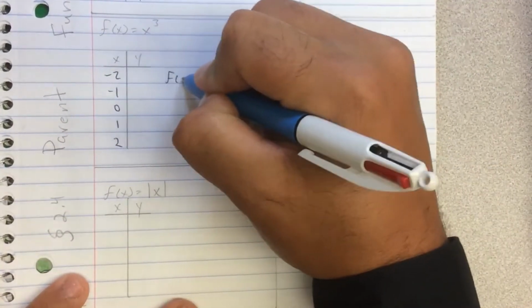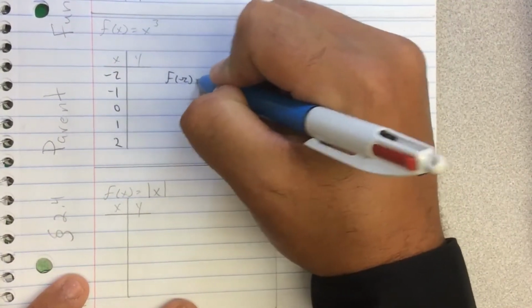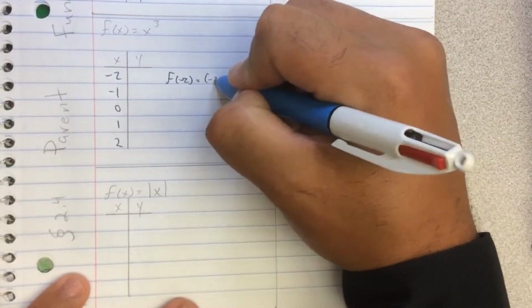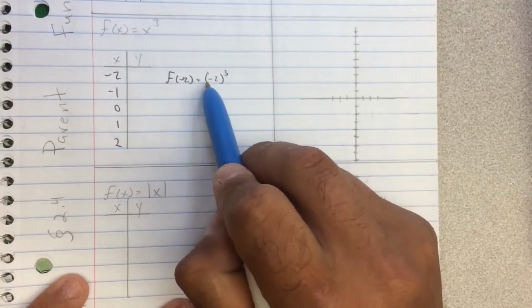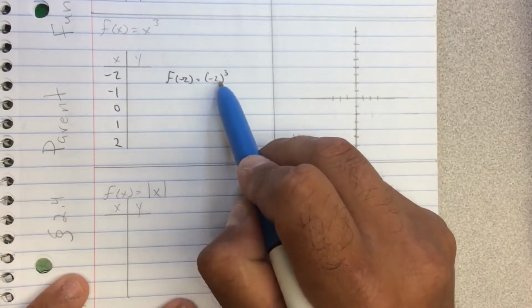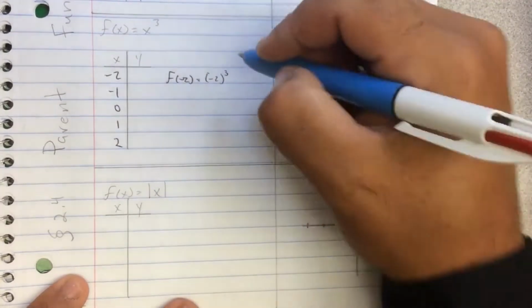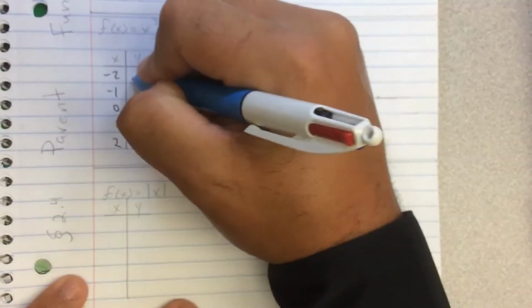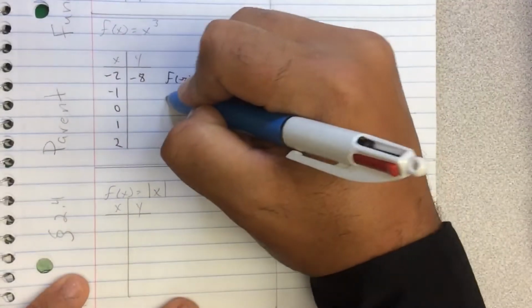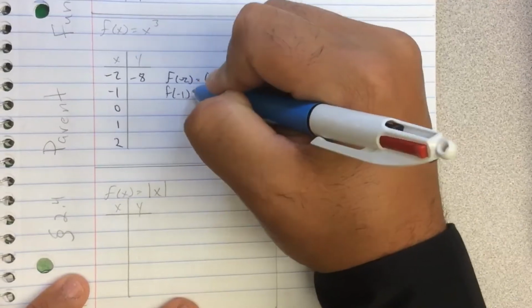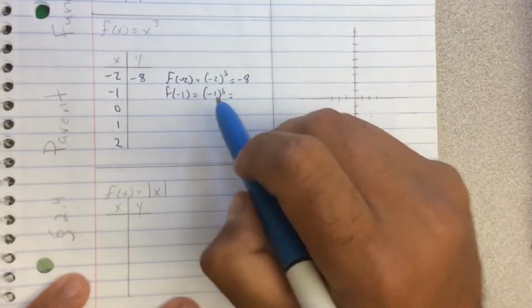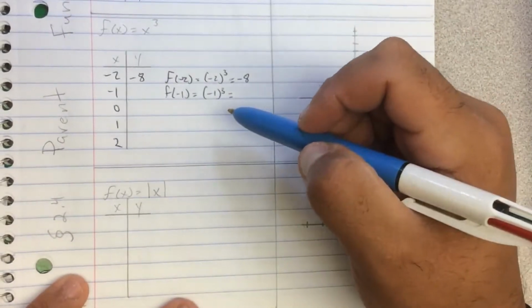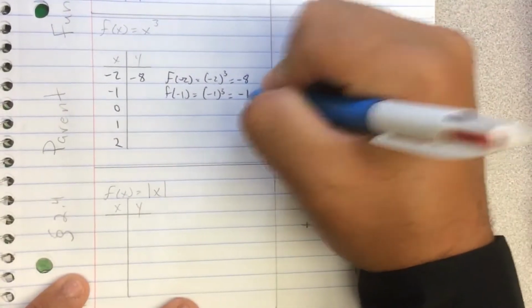So we have f of -2 is equal to -2 cubed. Well, -2 times -2 is +4. +4 times the last copy of -2 gives us a -8. And then we have f of -1 is equal to -1 cubed, which is -1 times -1, which makes +1 times -1 gives us a -1.